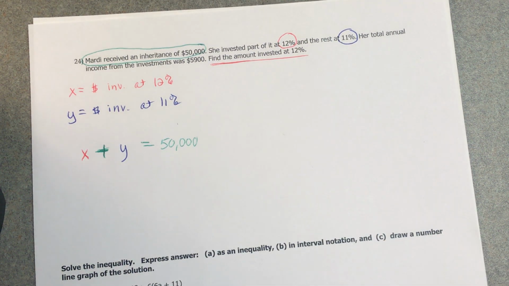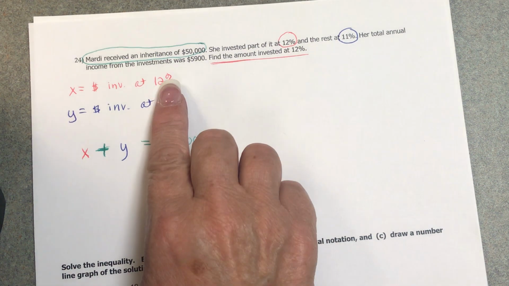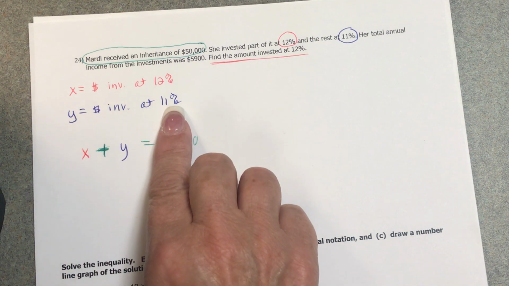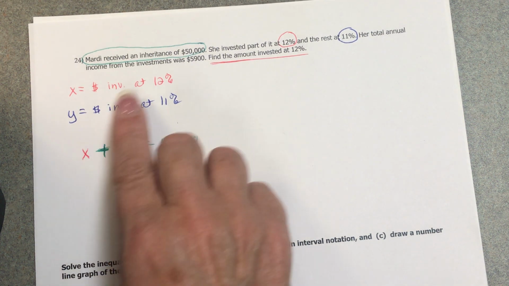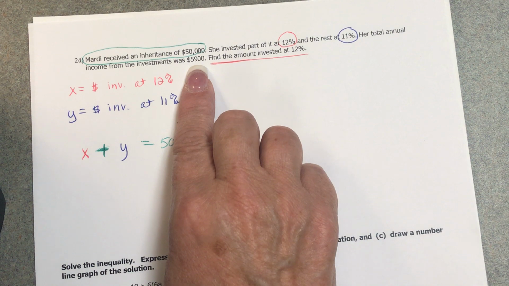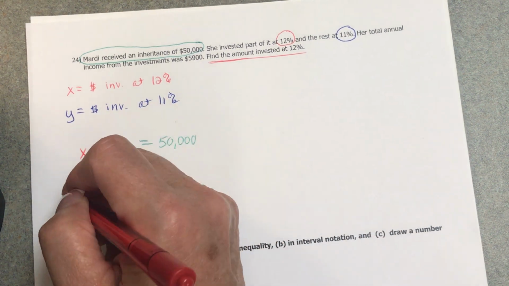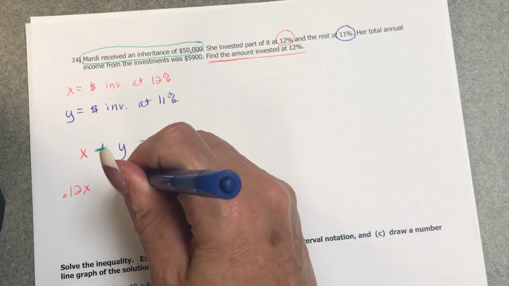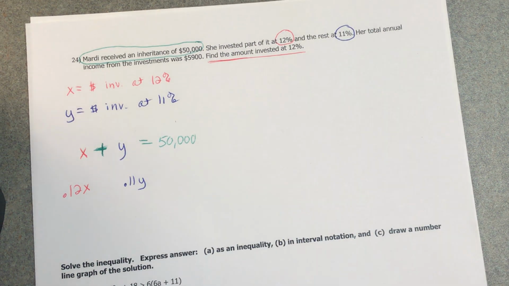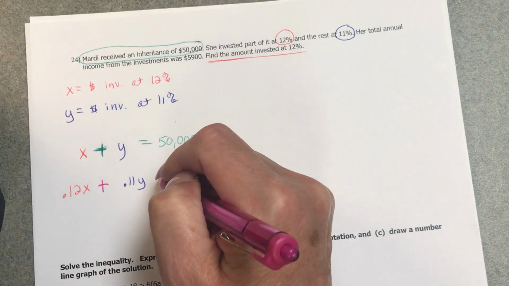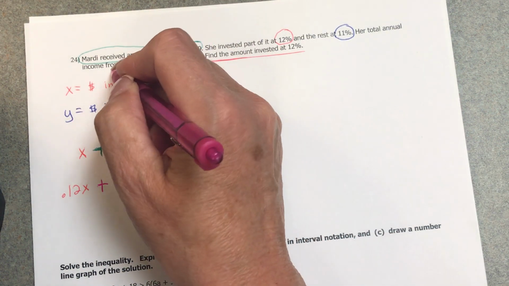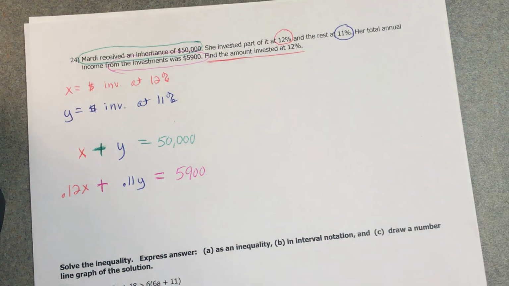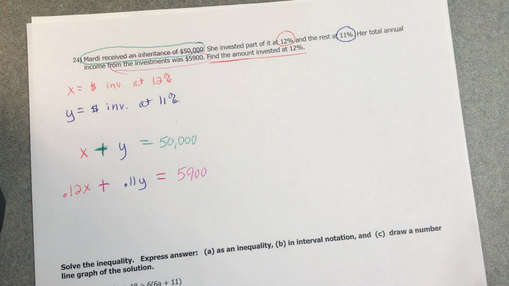But then you also have the percentages. So 12% is what she earns on x, 11% is what she earns on y, and in the end, that's going to be $5,900. So I'm going to take the 0.12 times x and the 0.11 times y, and when you add those together, that's going to equal the total from the investments of $5,900. And now I got 2 equations with 2 unknowns.